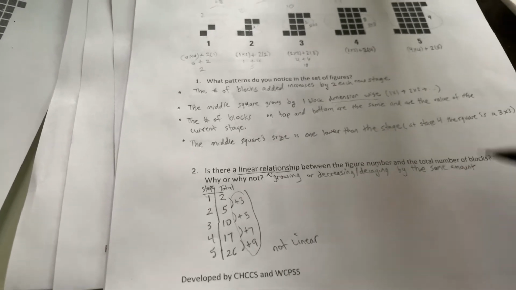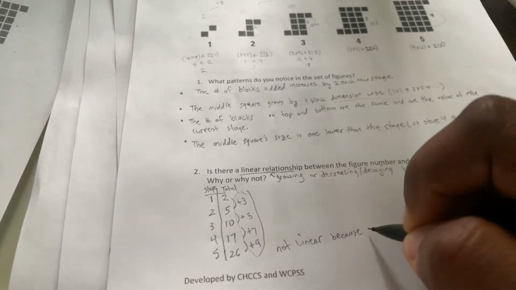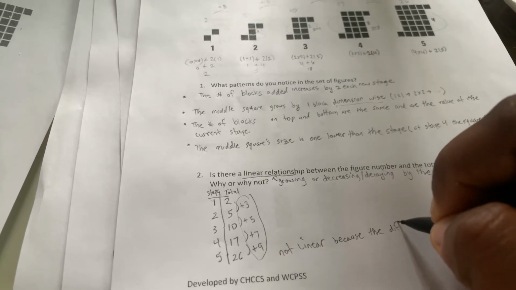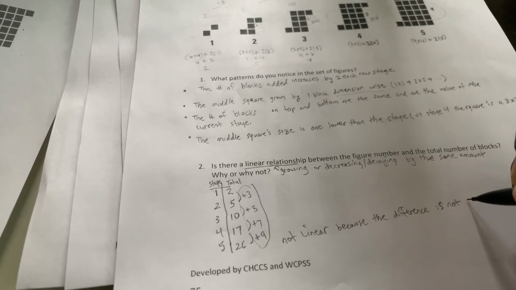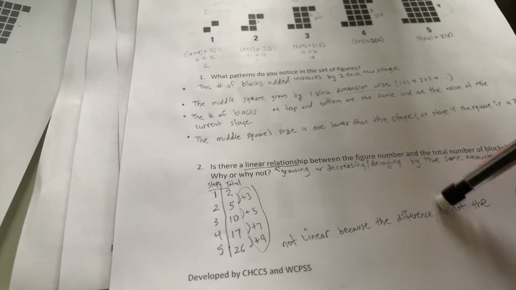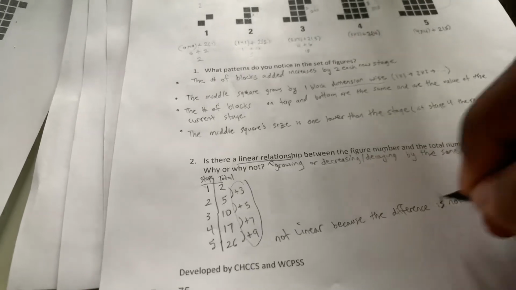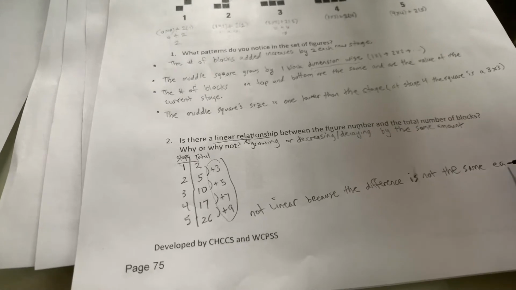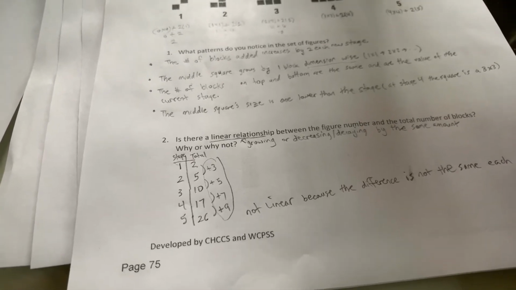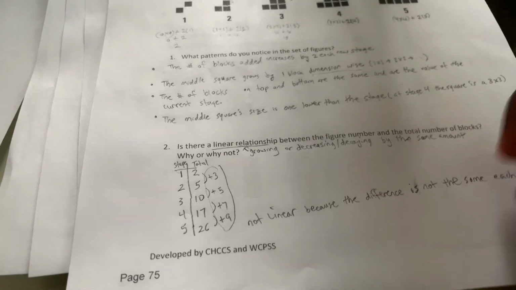Now we're getting into some terminology. This is not linear because the difference is not the same between each stage.